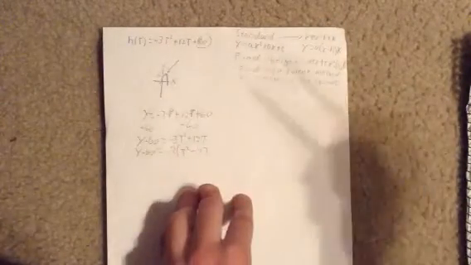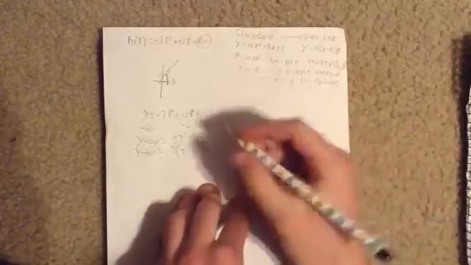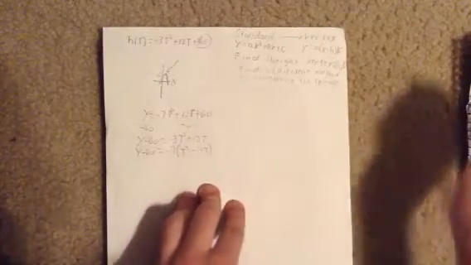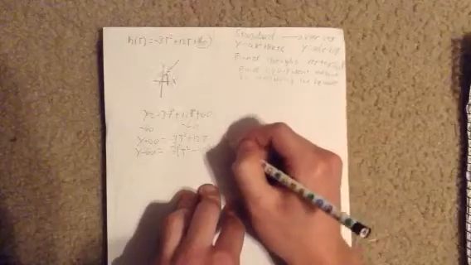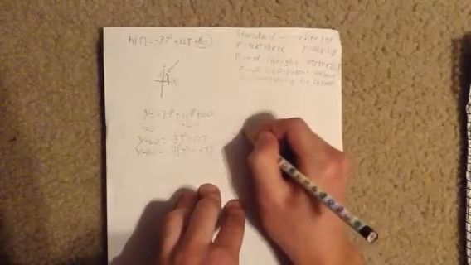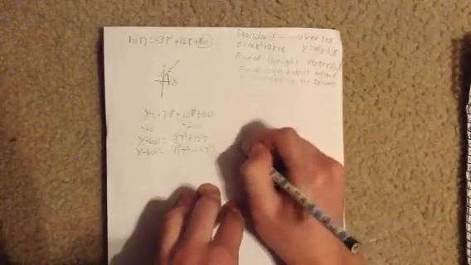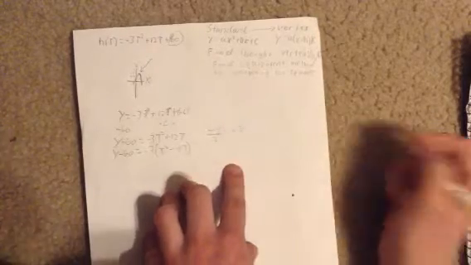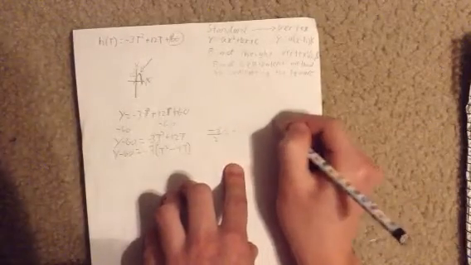But what we want to do now is complete the square, because that's what the problem tells us to do. So to do that, we take this negative 4, divide it by 2, which gives us negative 2. Then take that negative 2 and square it.